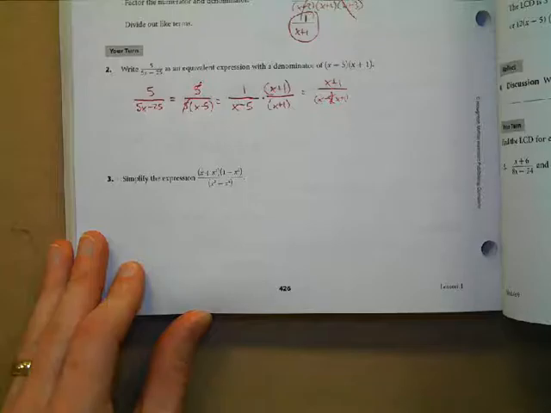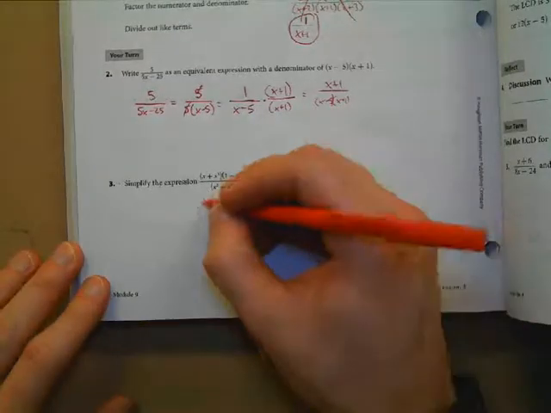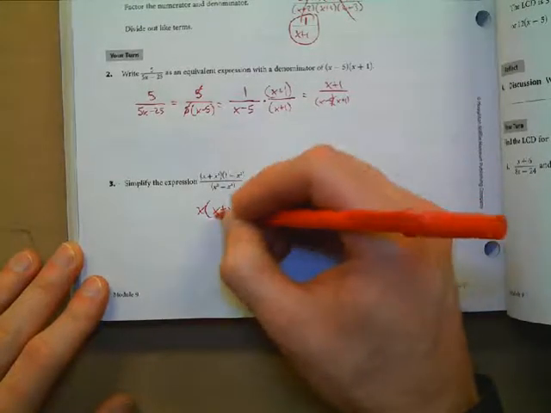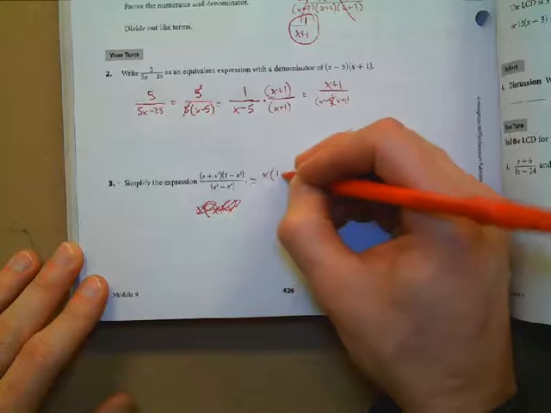Okay? Number 3. Simplify this expression. How do you think we should go about trying to simplify this expression here? Ideas. For example, this x plus x cubed, there's a GCF in there, isn't there? What can I factor out of that? Just an x. So this becomes x times 1 plus x squared. Sorry, I'll just do it this way: x times 1 plus x squared.